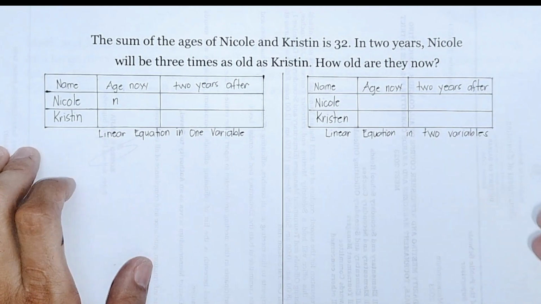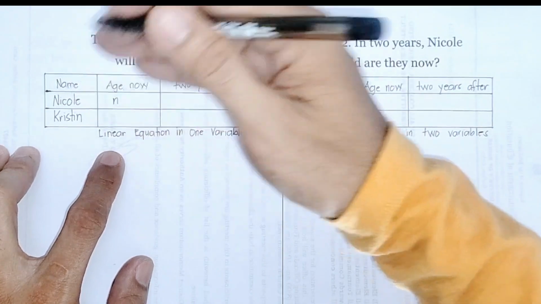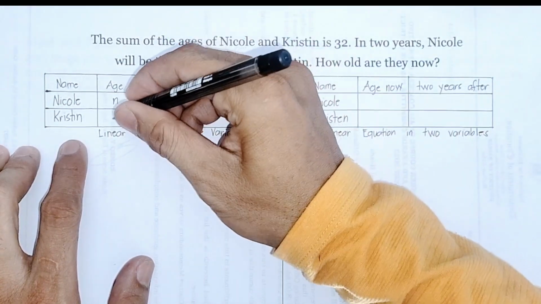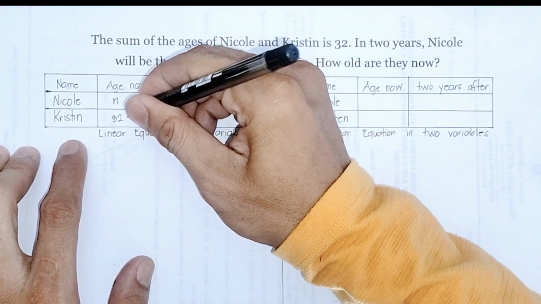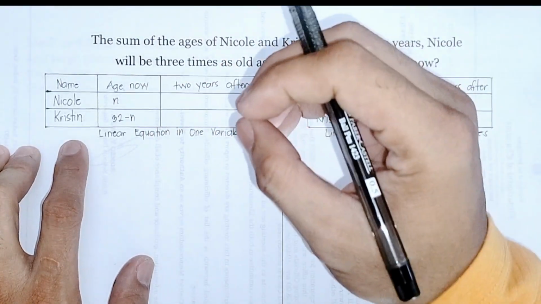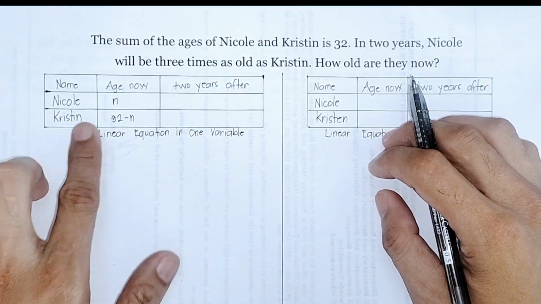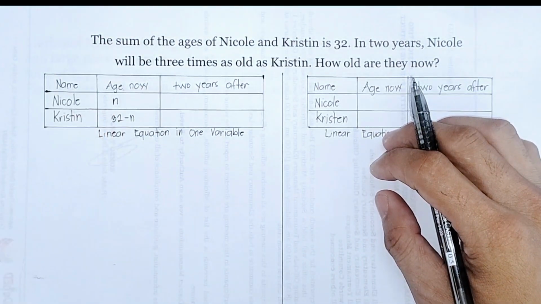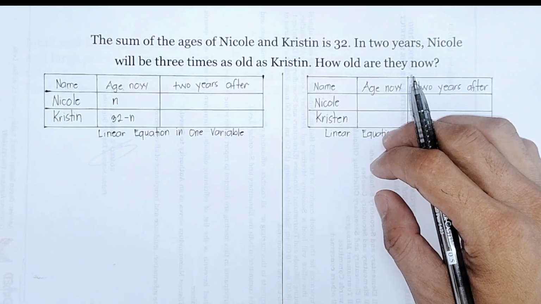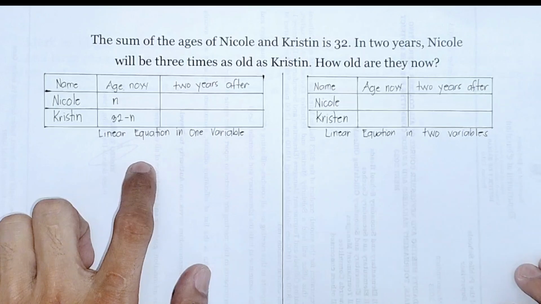So since we are going to use only one variable here, we can say that the age of Christine is 32 minus n. So that means the difference of 32 and the age of Nicole will be the age of Christine. So let's say, for example, the age of Nicole is 20. So the age of Christine will be 12, because 12 plus 20 is 32. So that's the concept there.